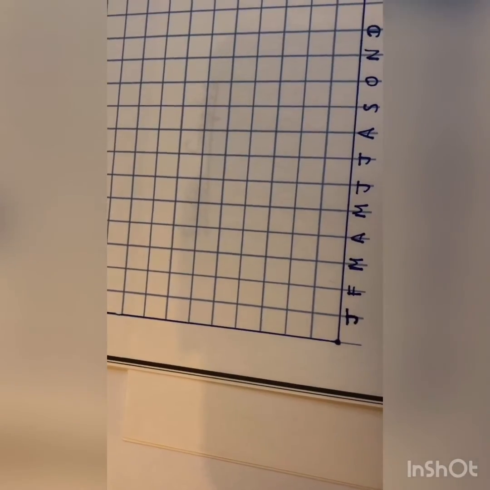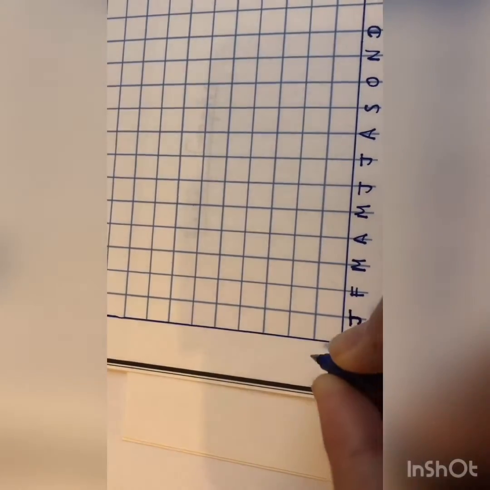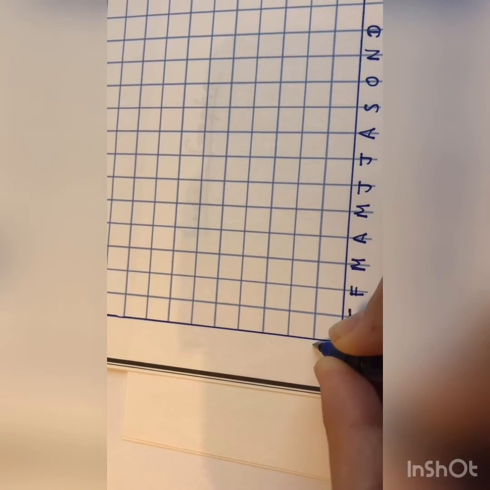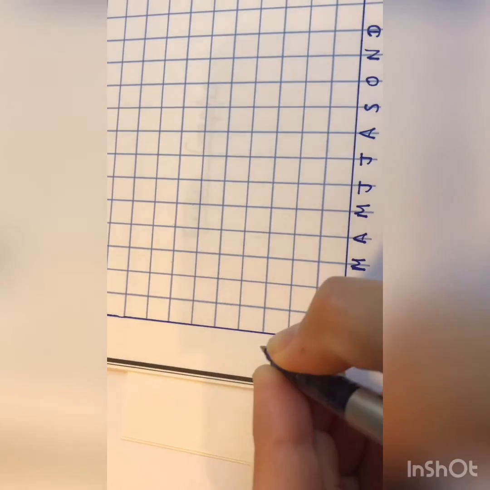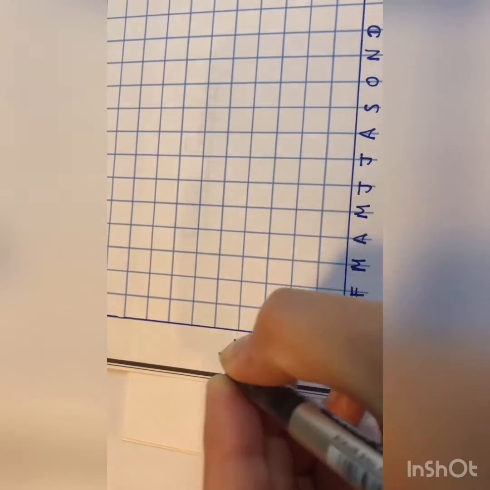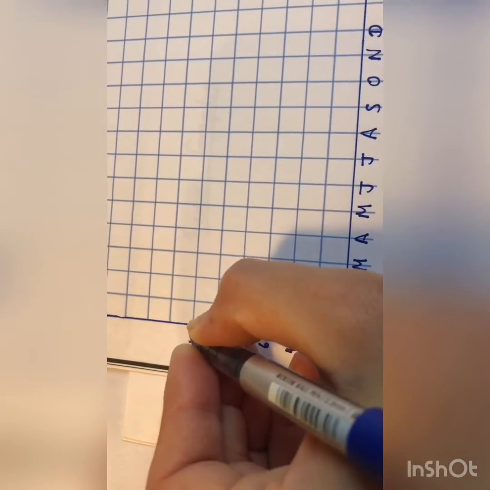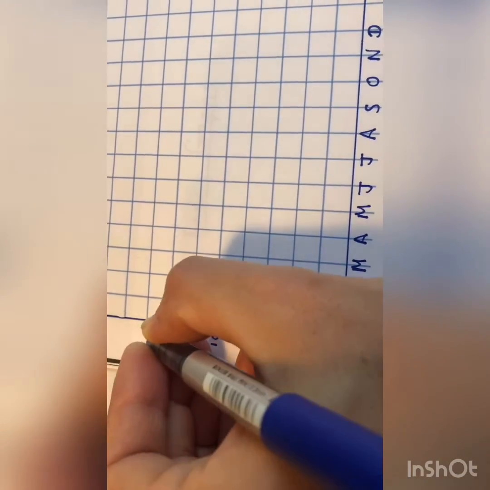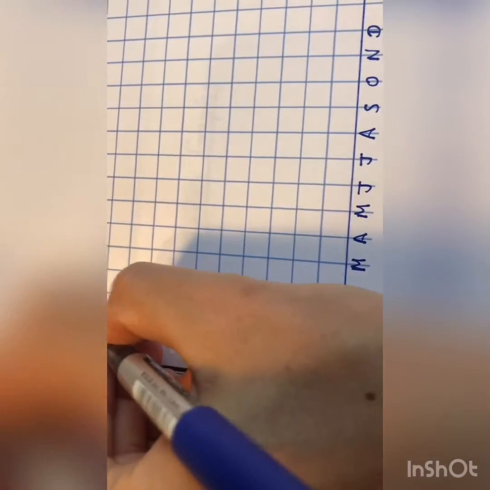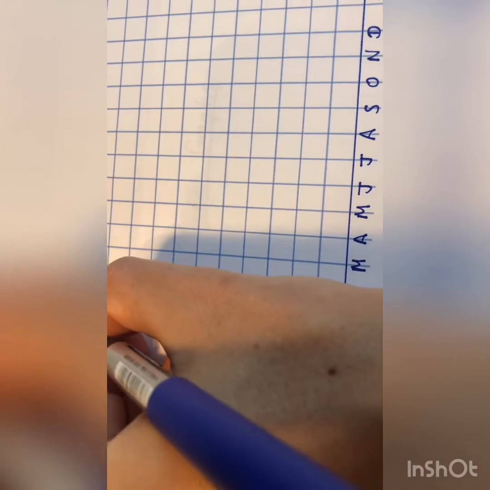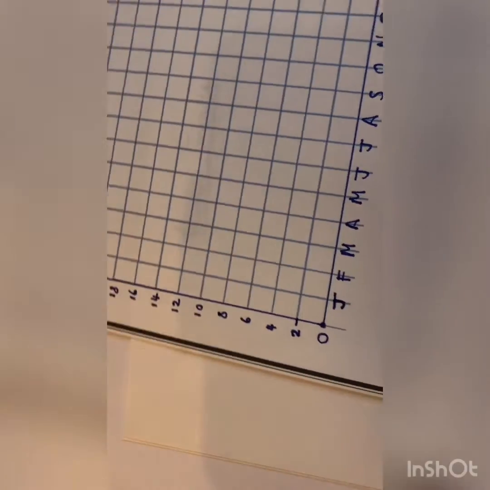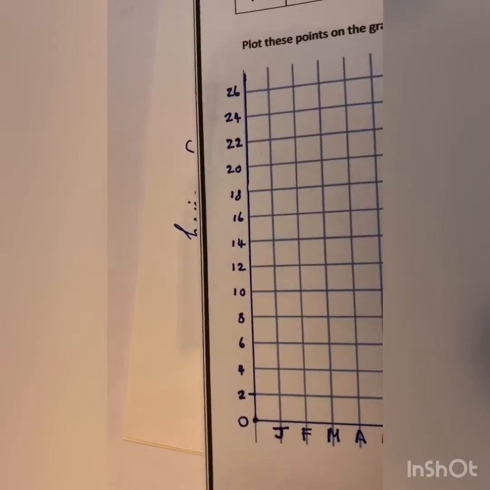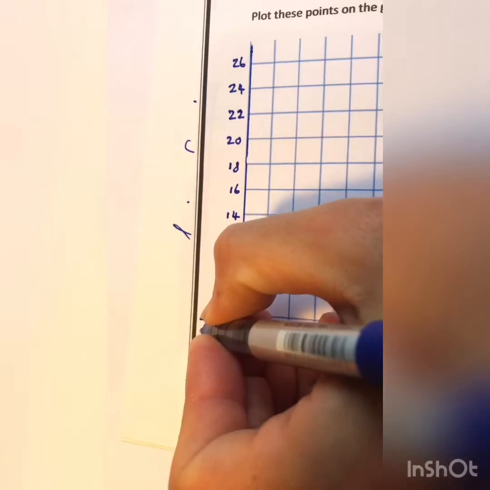So if this corner is 0, and then we're going to go on the line again, remember, so at the side of the line, 2, 4, 6, 8, 10, 12, 14, 16, 18, 20, 22. We know we don't have any higher than that, but I'm just going to carry on. 24, 26.